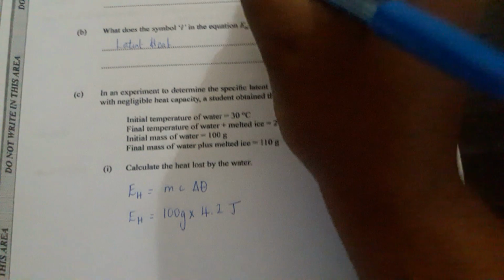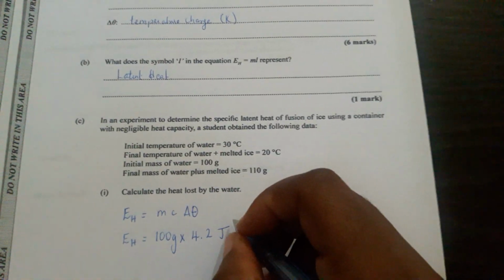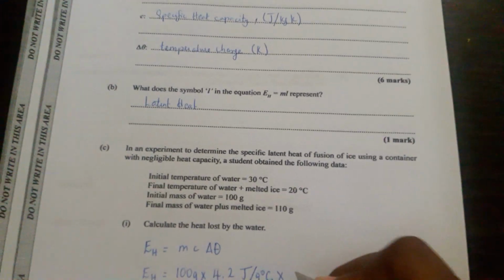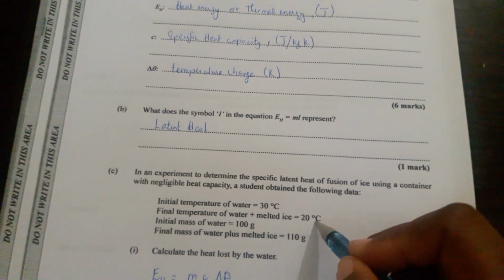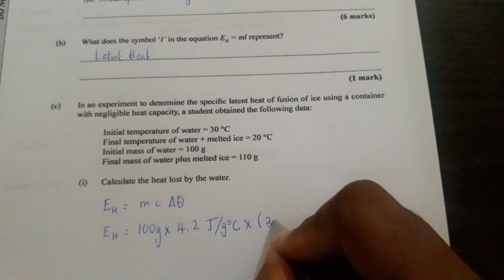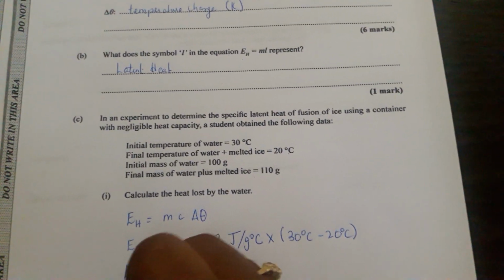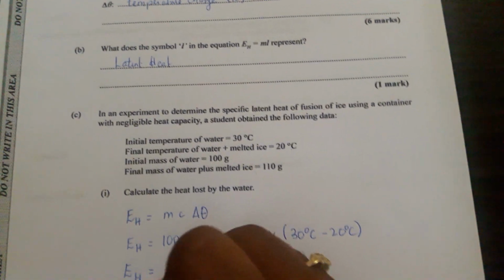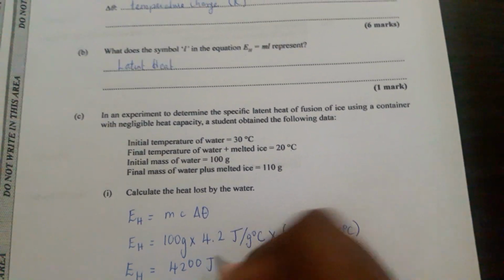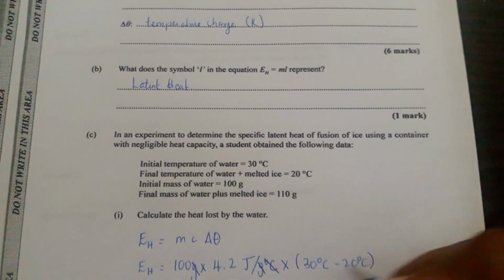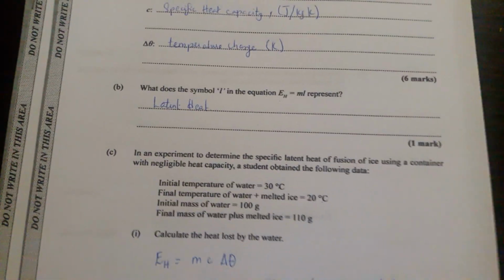Only thing, you would have had to change this to kilograms because of the actual SI units, times this was before and this is after, so times 30 minus 20 degrees, and that will give us 4200 joules, because this will cancel and this will cancel, this will cancel, and collectively these will cancel. Okay, and we have 4200 joules.